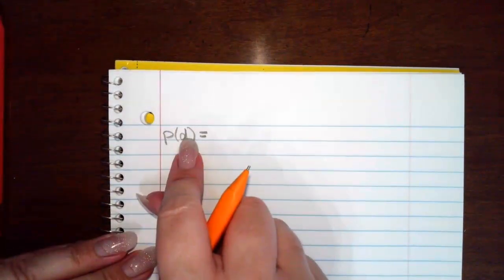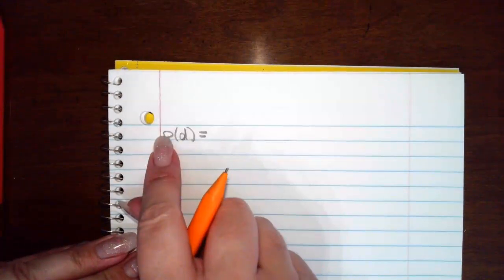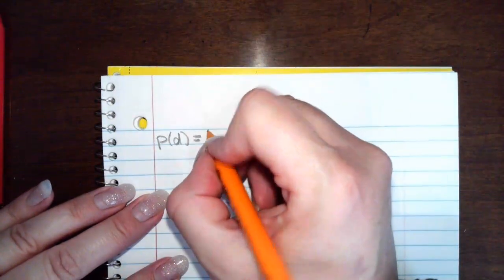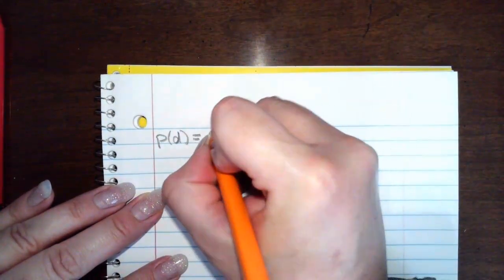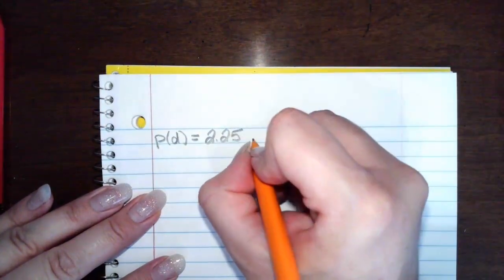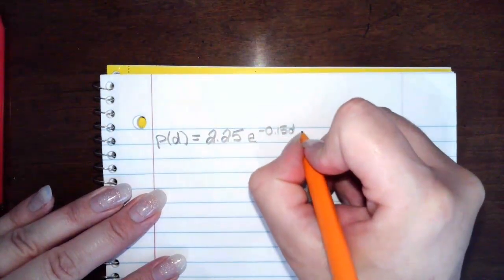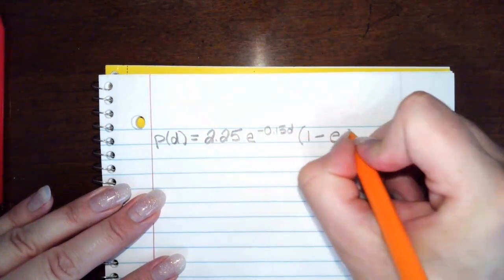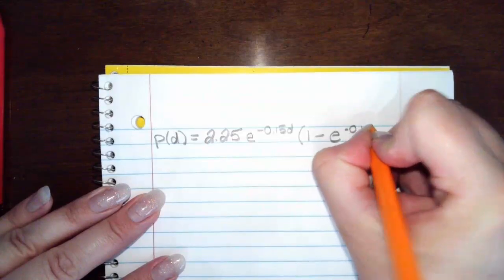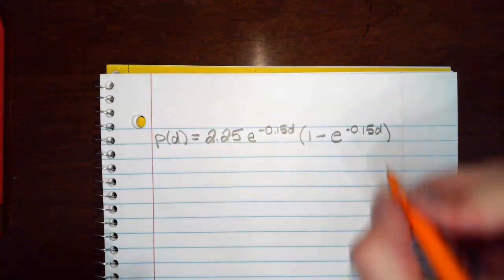A manufacturer has determined that an employee with D days of production experience will be able to produce items at a rate of 2.25 times E to the negative 0.15 D, 1 minus E to the negative 0.15 D squared.